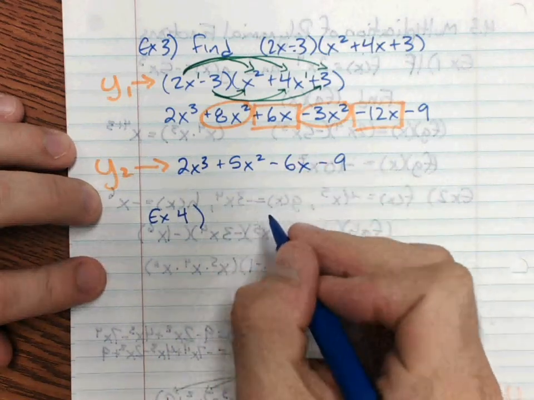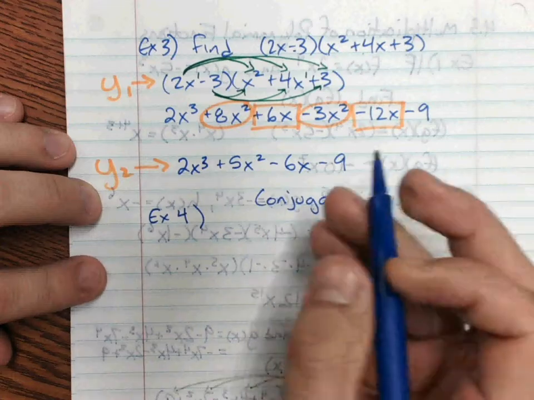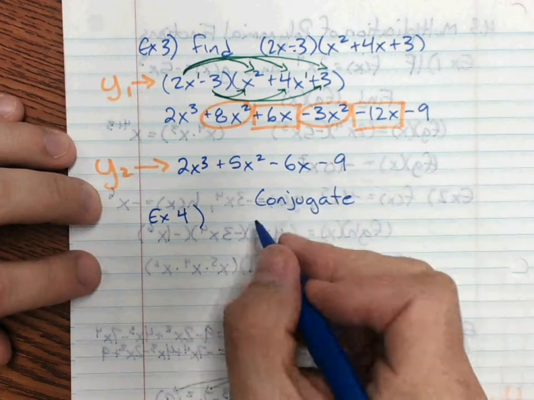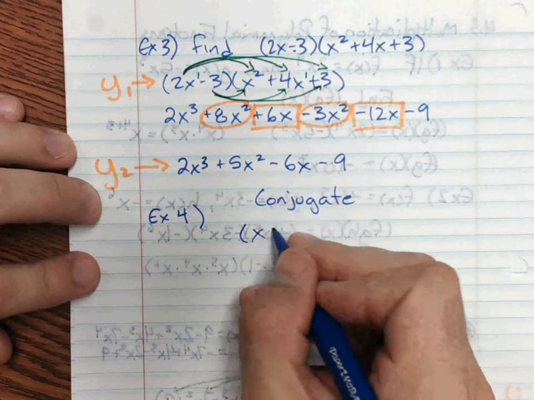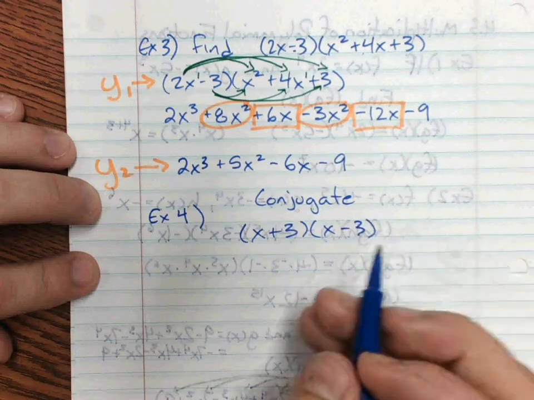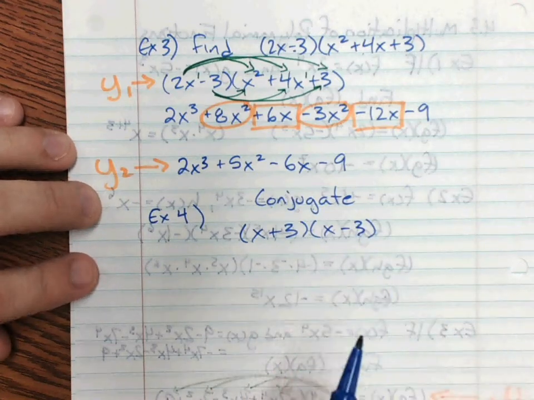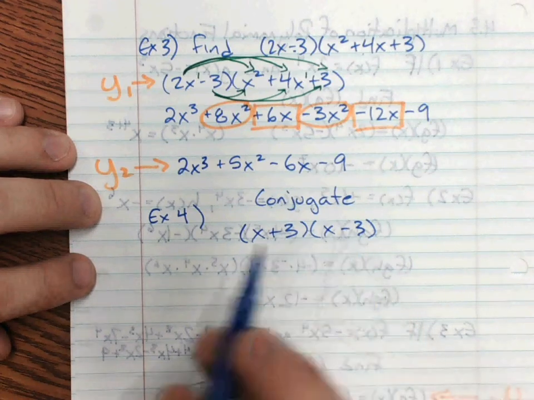Now, conjugate is when you have two binomials. Let's just say, for example, x plus 3 and x minus 3, where the first and last terms in each set of binomials are the same, but the sign has changed. So this one's a plus and this one's a minus.